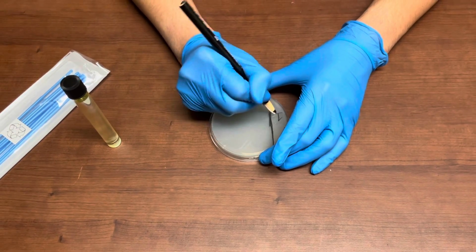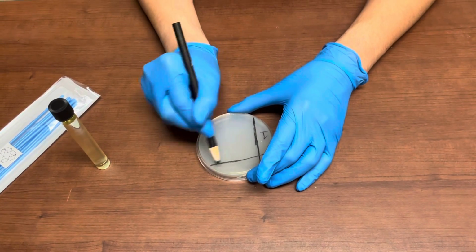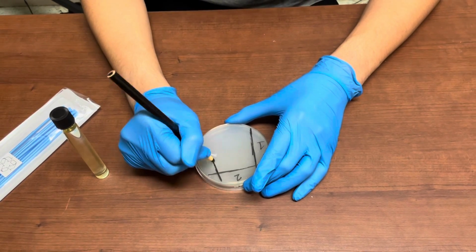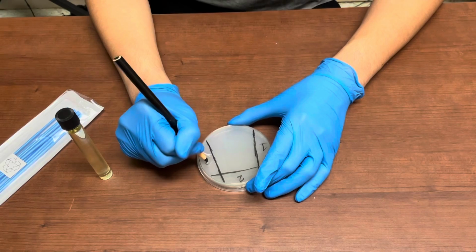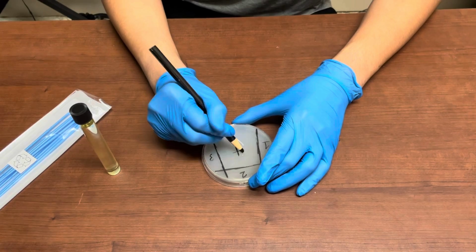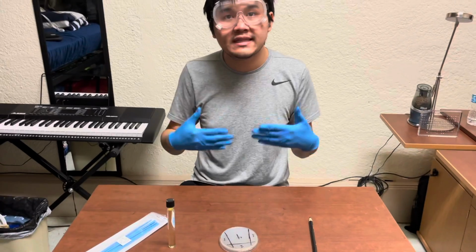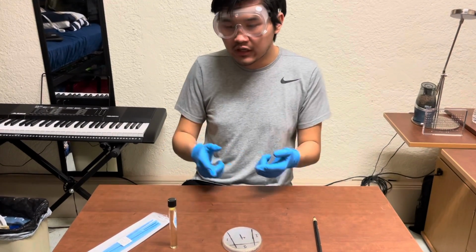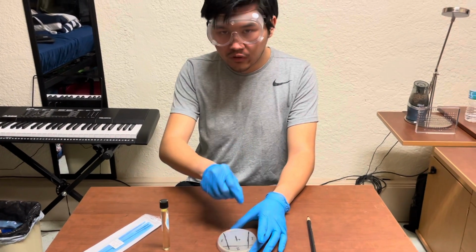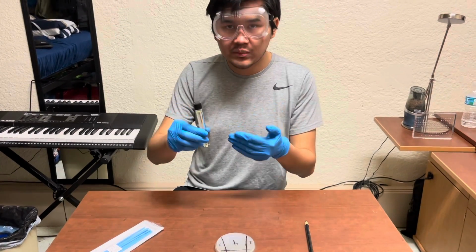I'm going to mark this as number 1. Your second quadrant is going to be over here, like this. Mark that number 2. Your third quadrant is going to be over here, like this, number 3. And fourth quadrant is going to be over here in the middle, number 4. What we're doing with streaking for isolation is basically diluting the concentration of the bacteria that's in the sample by going from the first quadrant, then to the second quadrant, then the third quadrant, then the fourth quadrant.